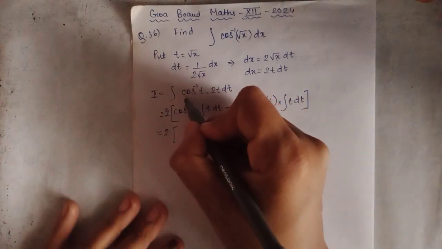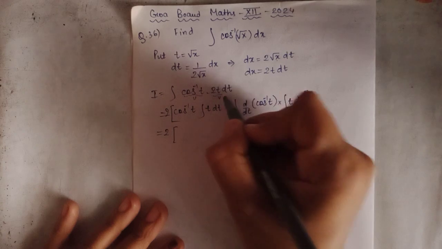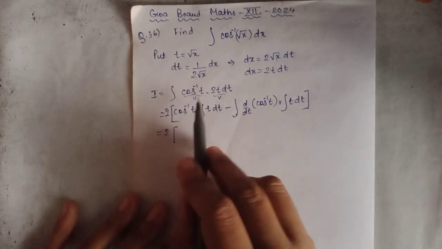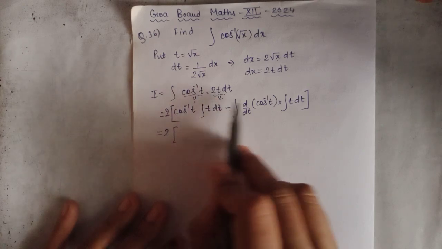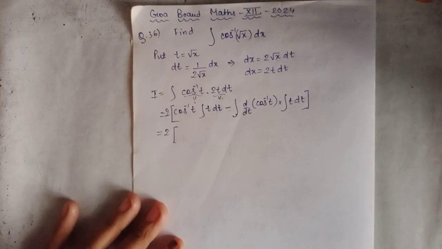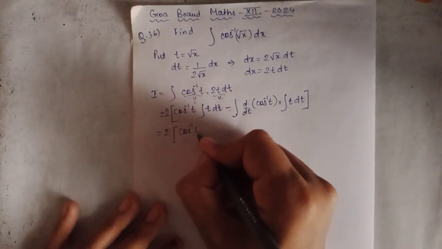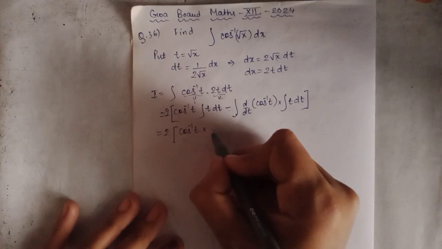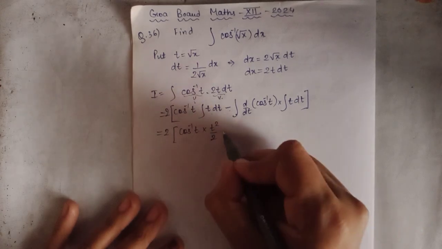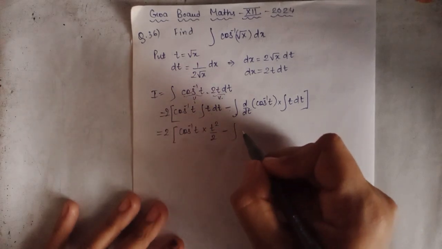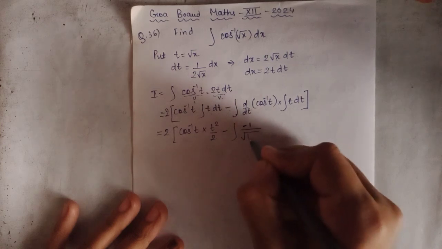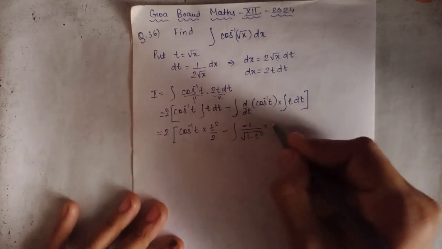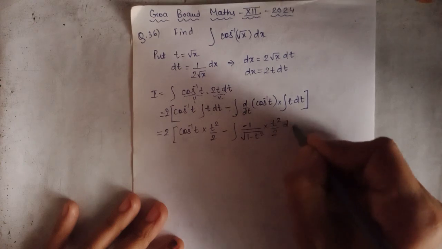This is our u, this is our v. The formula is u integral of v minus derivative of u into integral of v. So the integral of t is t square by 2, minus derivative of cos inverse t is minus 1 upon root of 1 minus t square, into t square by 2 dt.